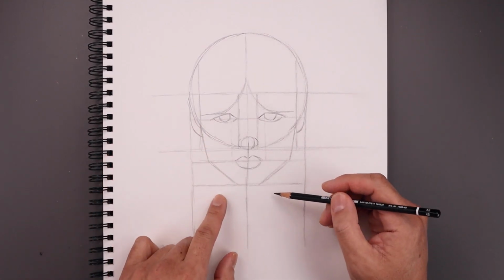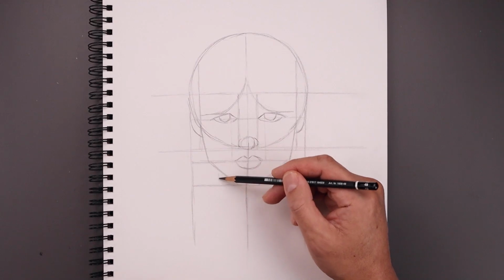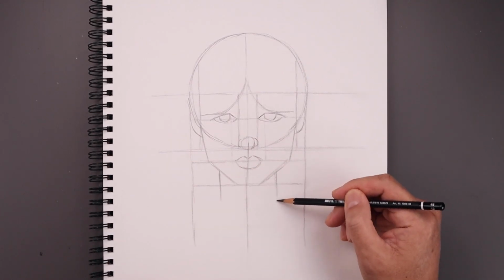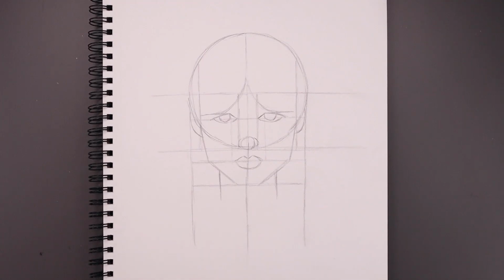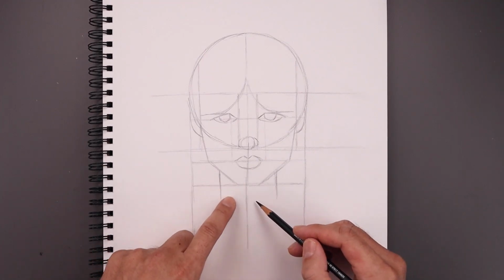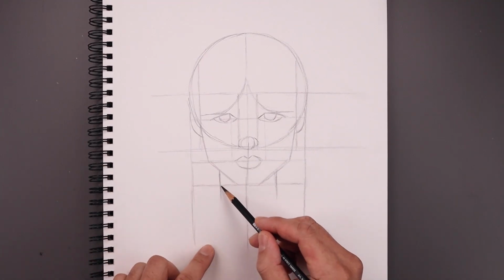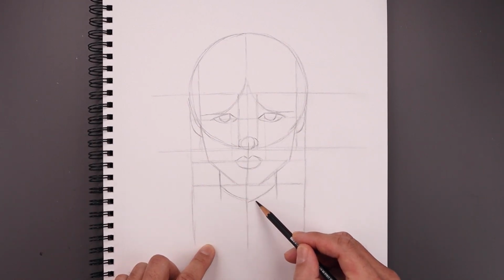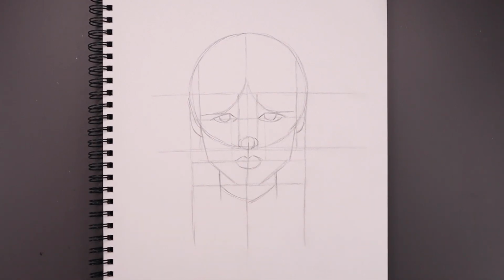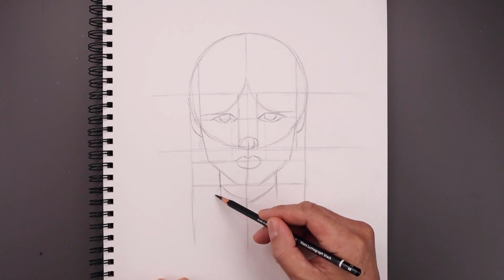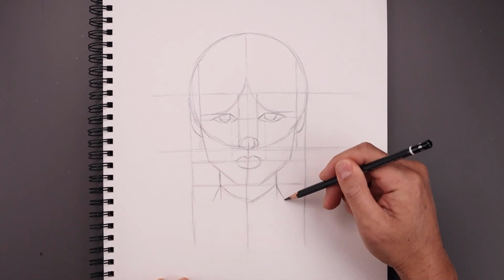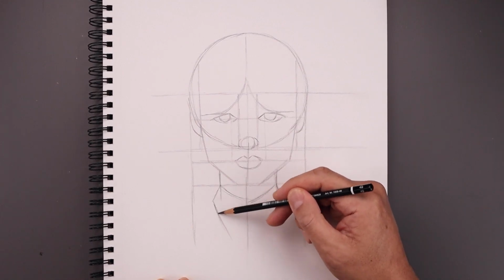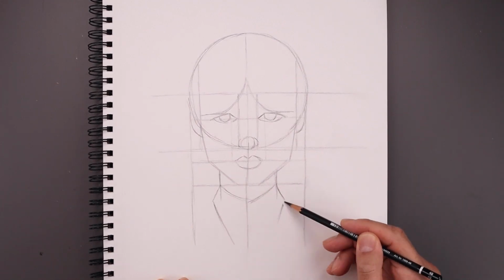Let's move down and draw the side of the neck. Starting on the left, draw a straight line coming down. Do the same thing on the right. Now we're going to draw the top edge of the collar. From these two points, curve this down and then in towards the center point. From the side of the neck, angle this down and out towards the side. And then from here, angle this down and then in towards the bottom of the collar.